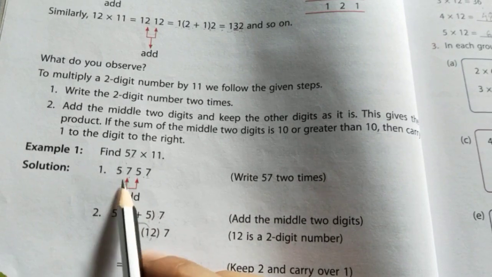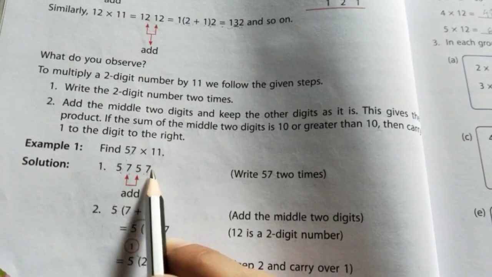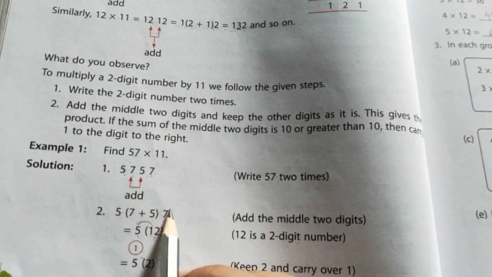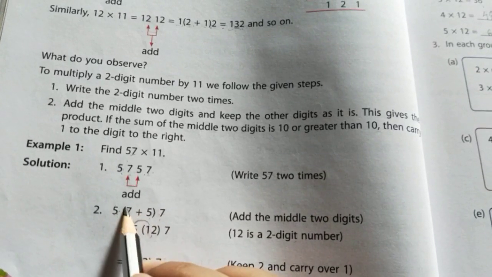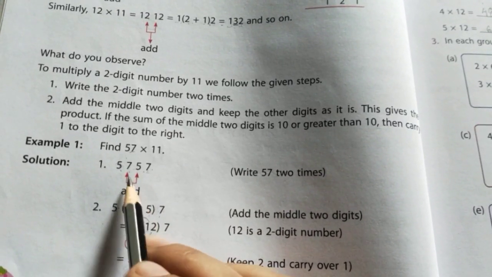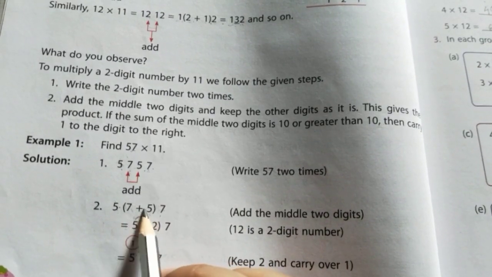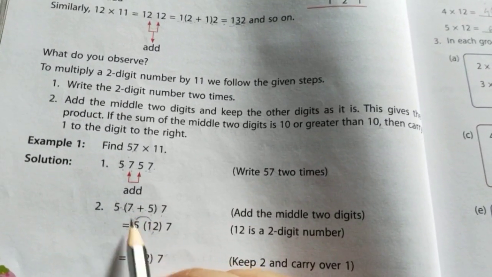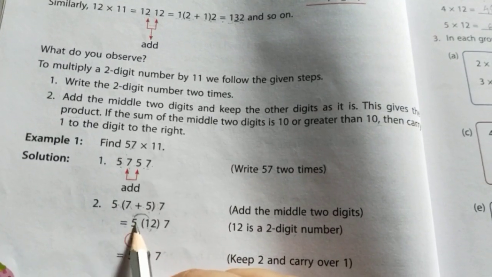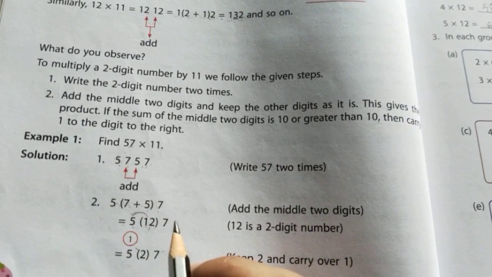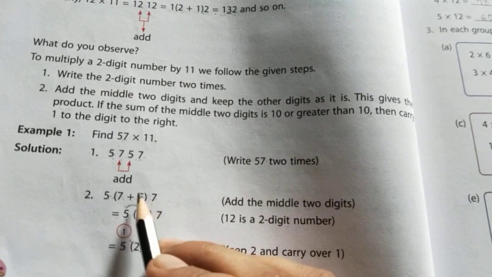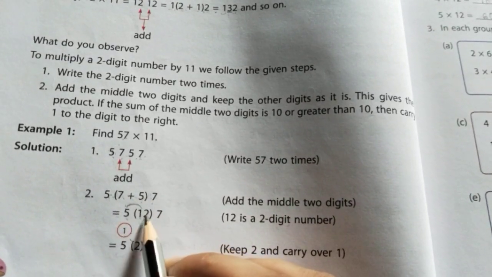Now you keep this 5 and the last 7 aside. Now you add these two numbers in the bracket, 7 plus 5. Now this number 5 will be the same. Now you have got 7 plus 5 is 12.